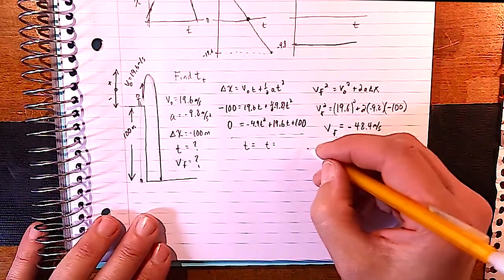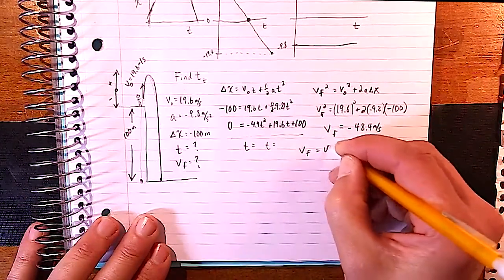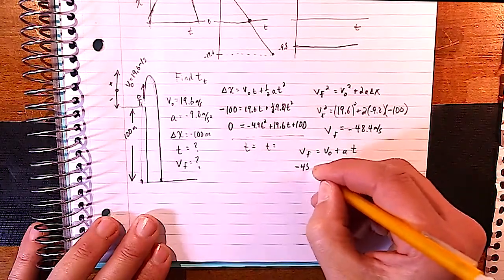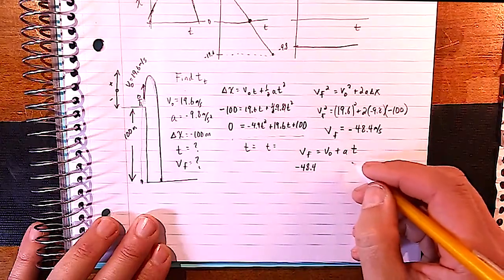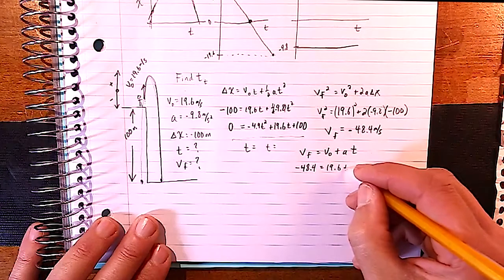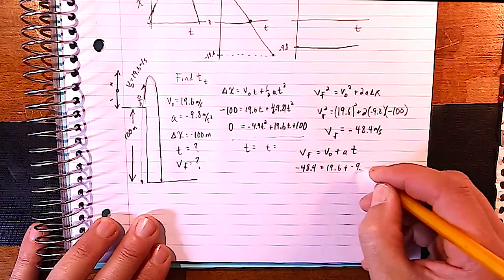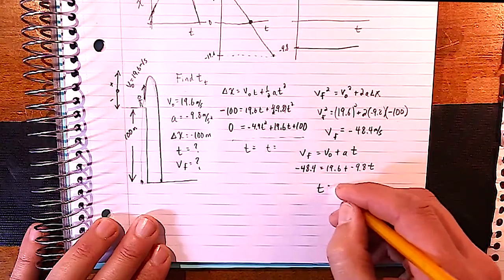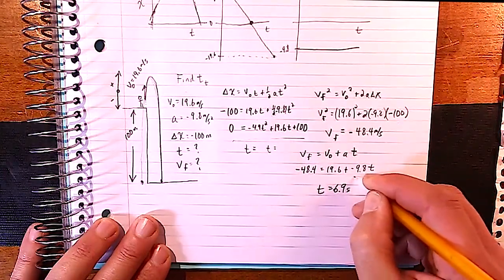Finally, we can apply Vf equals V naught plus at and put in our minus 48.4 and our positive 19.6, that's our upward velocity, plus negative 9.8 times t, and t comes out to 6.9 seconds.